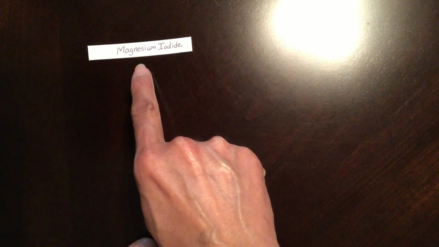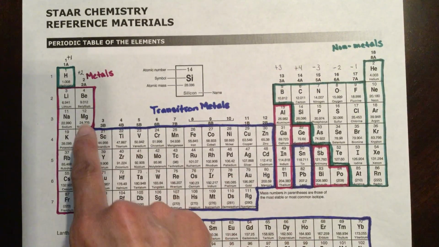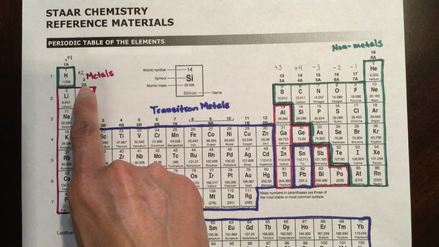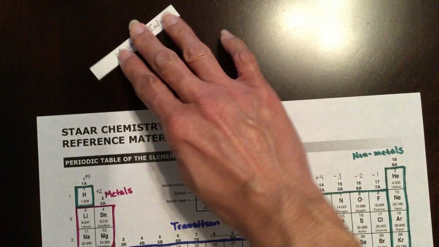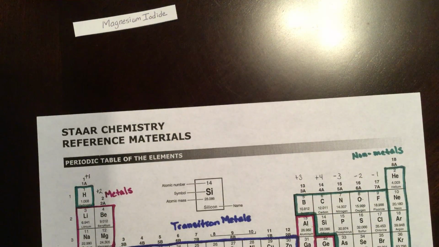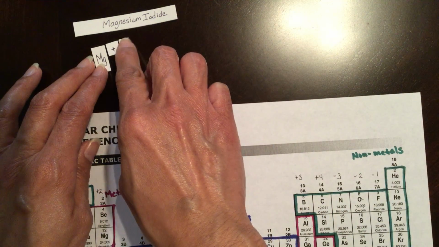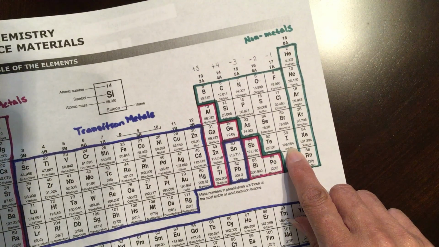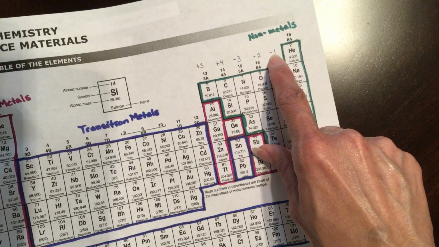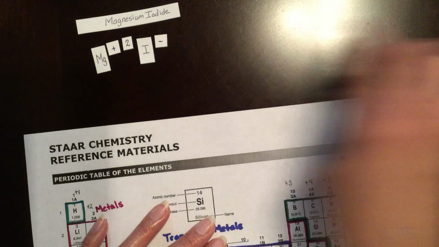Magnesium iodide. Is magnesium a metal? Yes, it is. What type of metal, or is it a transition metal, is what we need to find out next. So magnesium is right here. It is part of the alkaline earth family, which is a +2. So what I'm going to do is put magnesium +2. I look for iodide, which is iodine, iodine is in the halogen family, which is a -1. So I put my iodine -1.